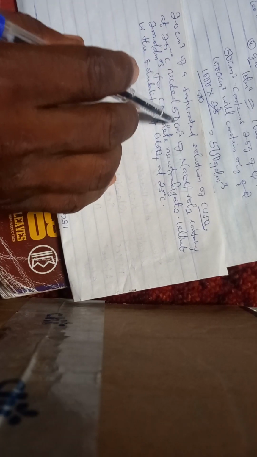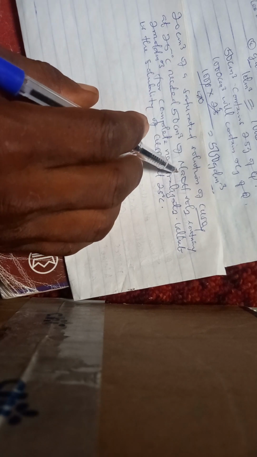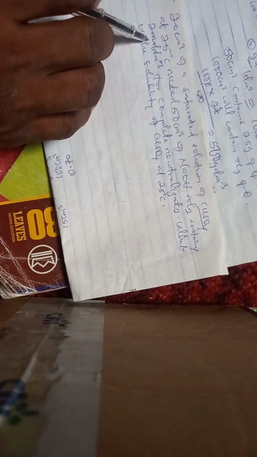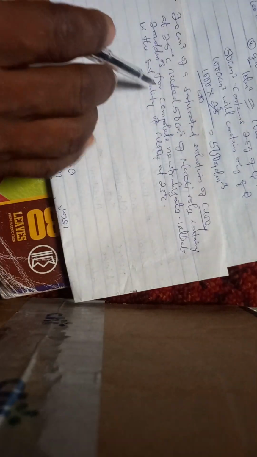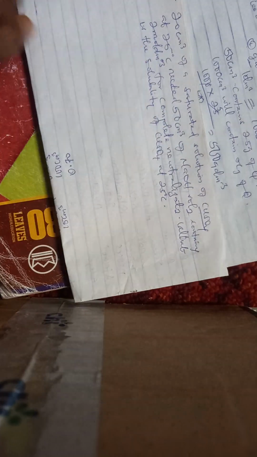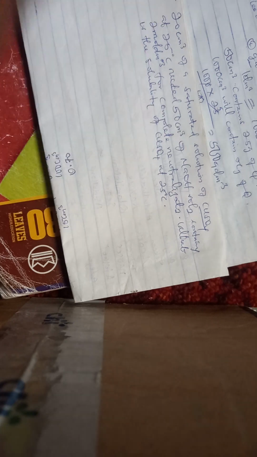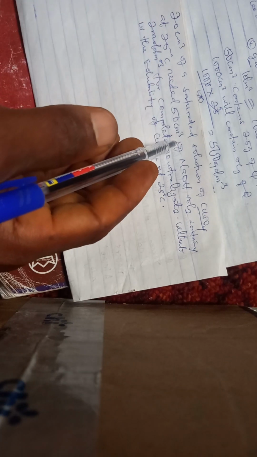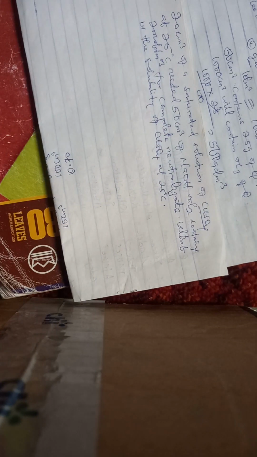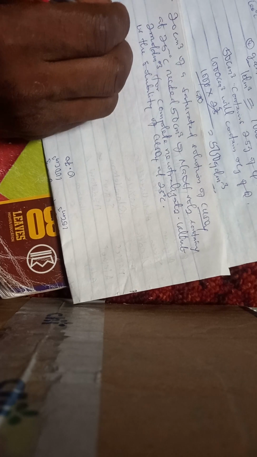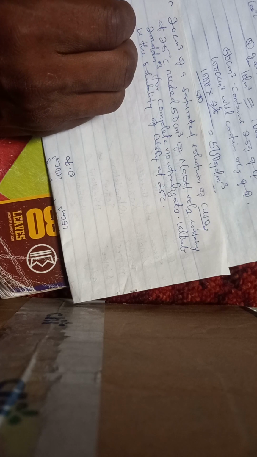Needed 50 cm cube of sodium hydroxide solution containing 2 mole per dm cube. They did not give us information about the copper sulfate. They now give us information about sodium hydroxide. That means, as I've said before, there's a relationship between sodium hydroxide and copper sulfate. So for you to get a better understanding of that, you need to write the equation between them. Let's quickly write it so that we can understand better.